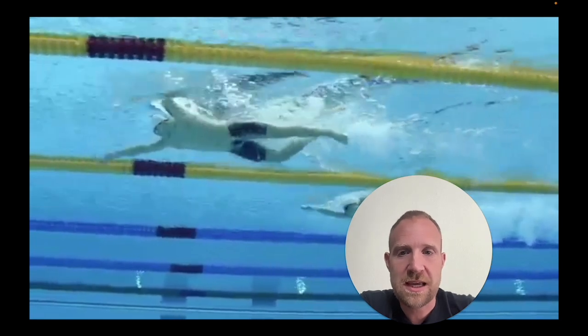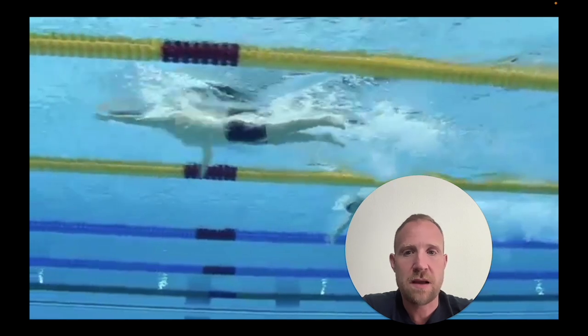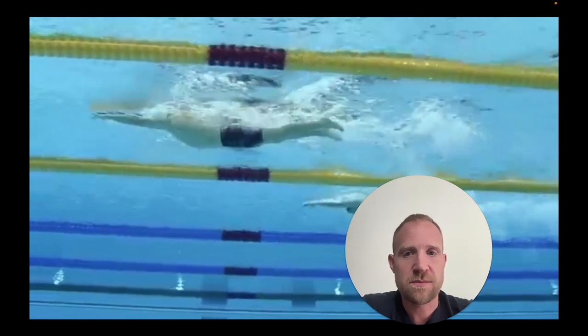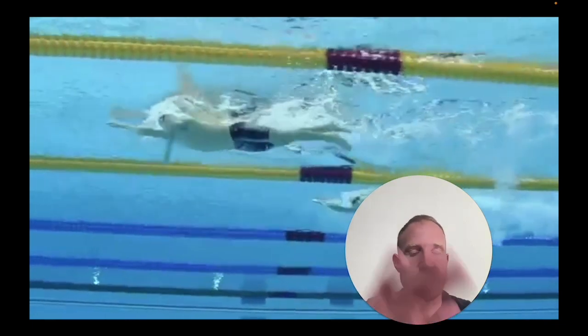So watch here, he's going to kick, and then he kicks down, and then that pops that same side hip up, pops the other hip down, and he shifts from side to side. He's going to do the same thing here. Boom, snaps that kick, and that helps him shift from side to side.